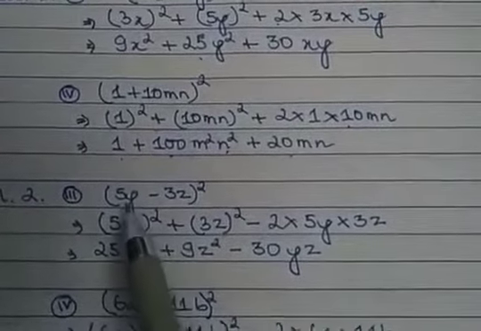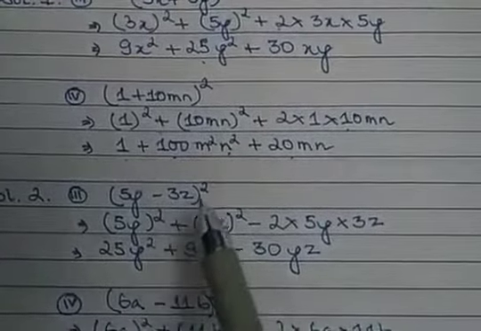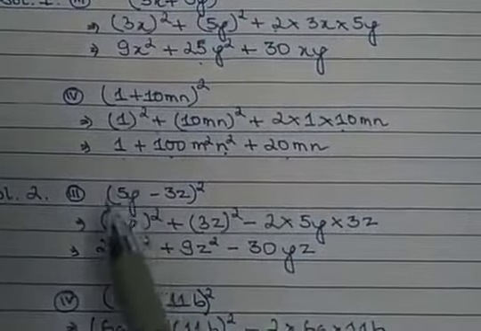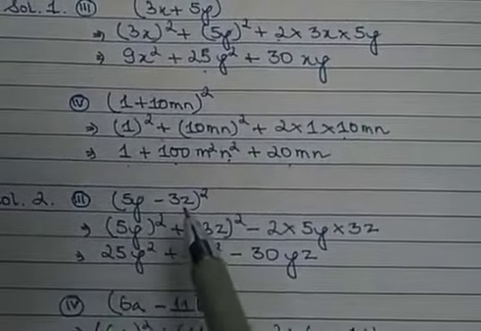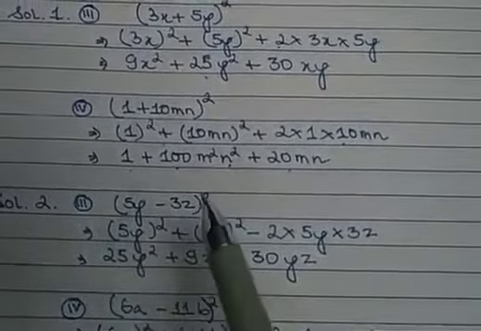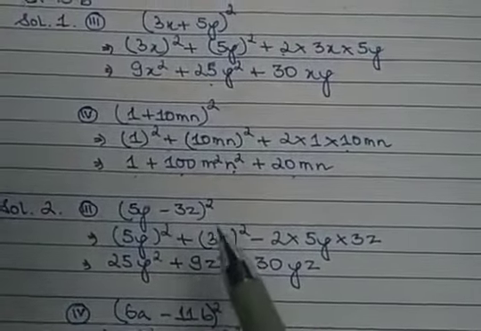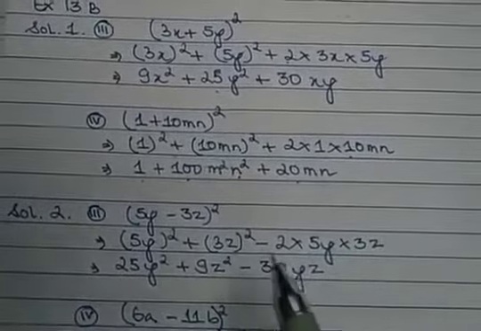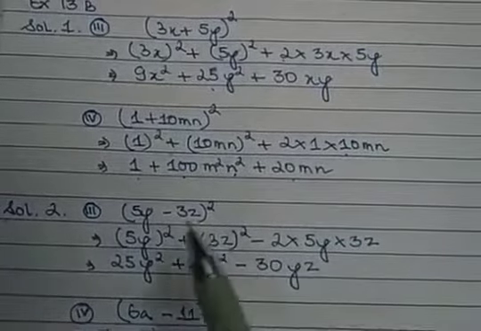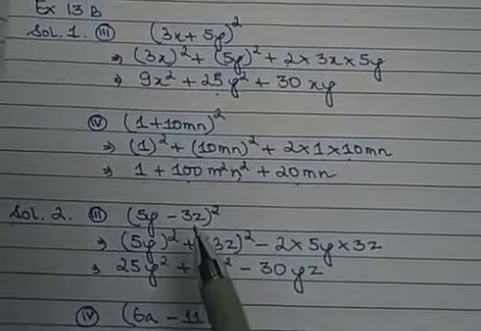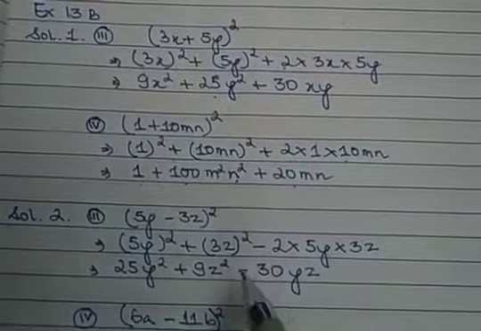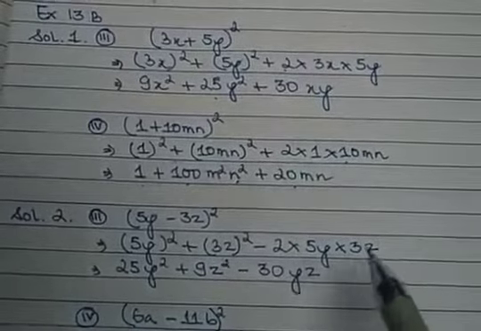See, what do I have here? (5y minus 3z) whole square. In place of a we have 5y. In place of b we have 3z. So a square, 5y square, plus the expansion was a square plus b square minus 2ab. Remember that, plus b square. So in place of b we have 3z, so plus (3z) whole square minus 2ab.